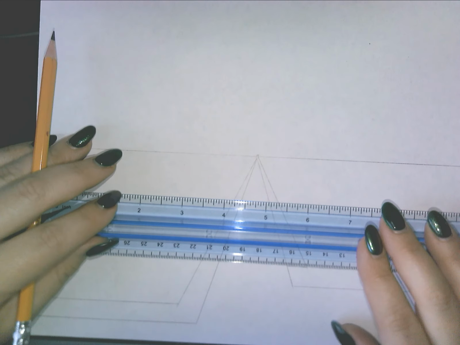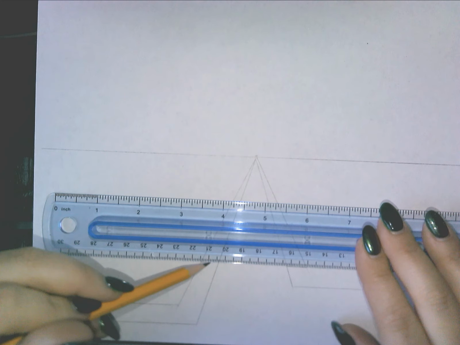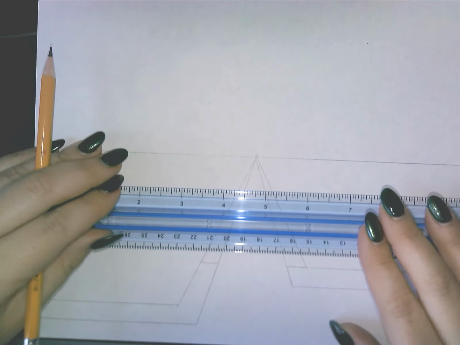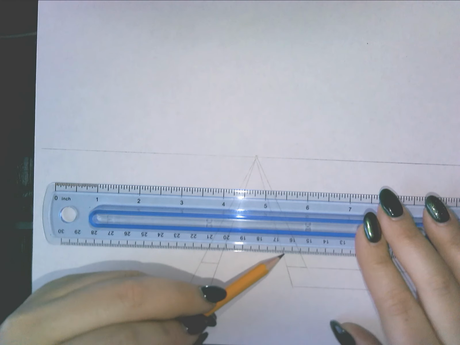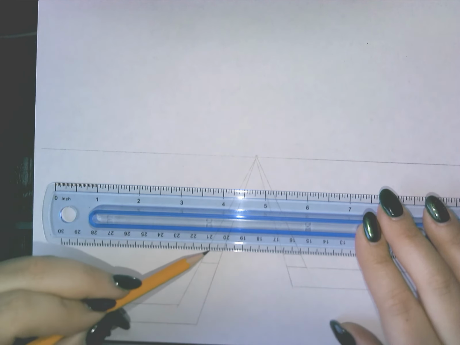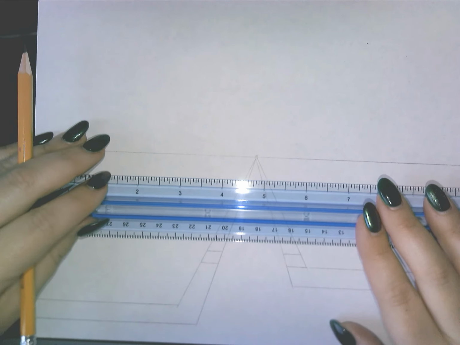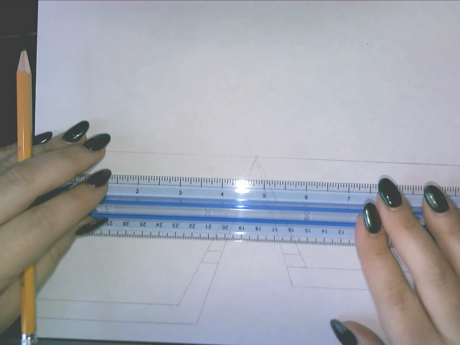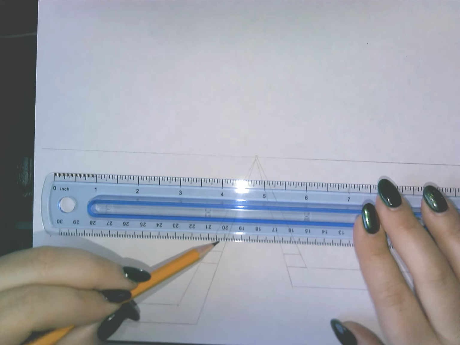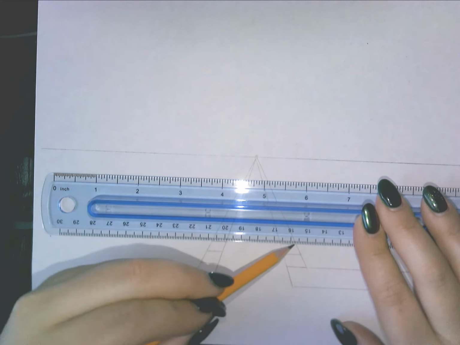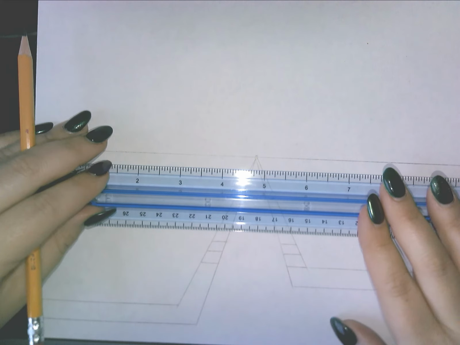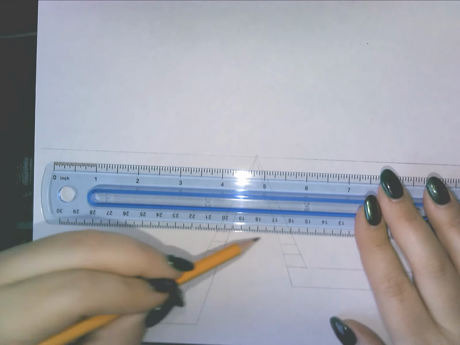And I'm going to draw another crack on the other side. So I'll slowly move my ruler towards that vanishing point. In between those two spaces, I'm going to draw a horizontal line. Make sure your ruler is nice and straight. Make these cracks in your sidewalk.